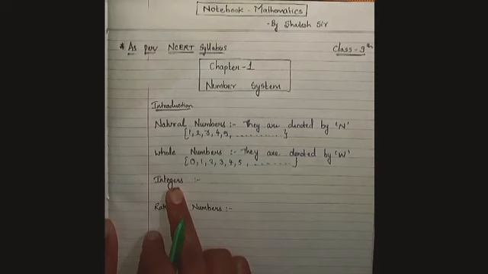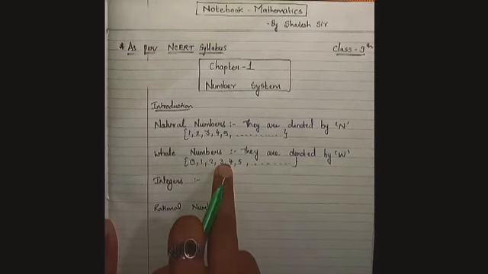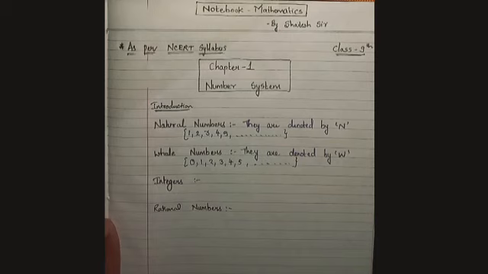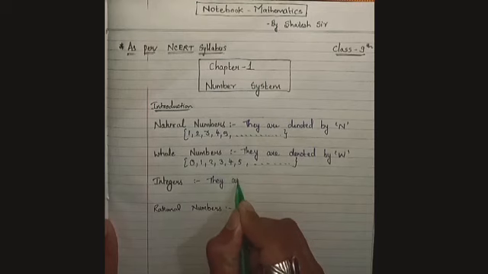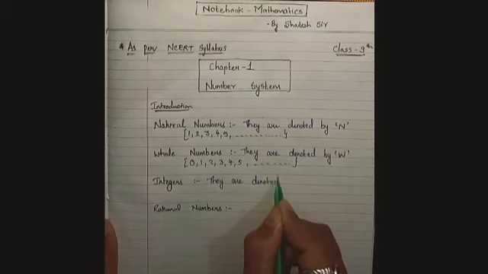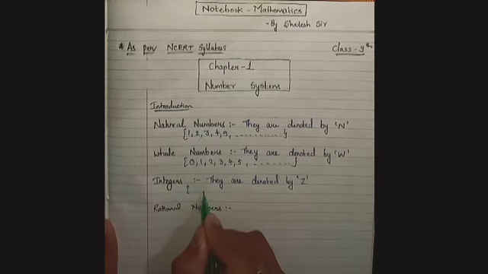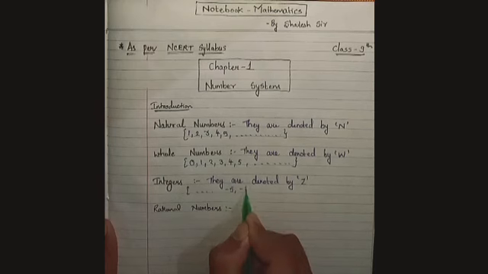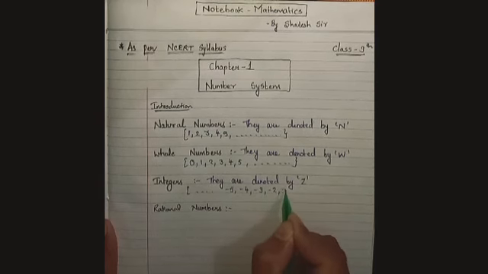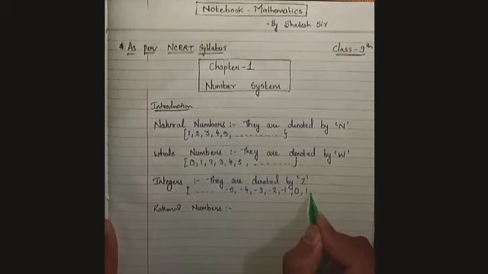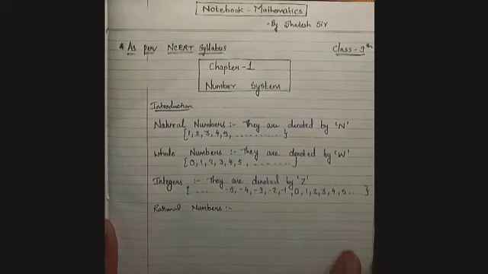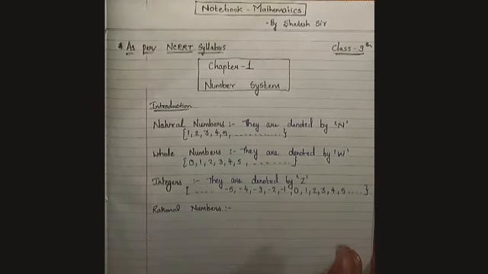Integers are those numbers which contain all the whole numbers as well as negative numbers. So integers are denoted by Z, and they contain negative numbers, 0 and positive numbers. On the negative side also they are countless, on the positive side also they are countless.